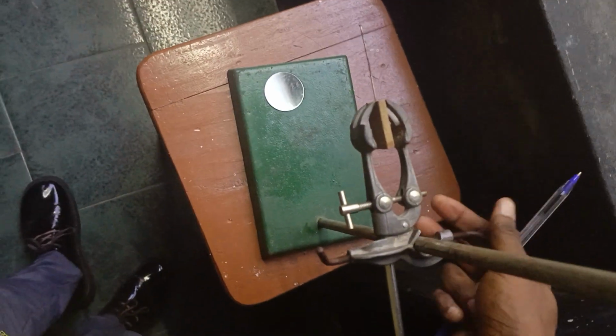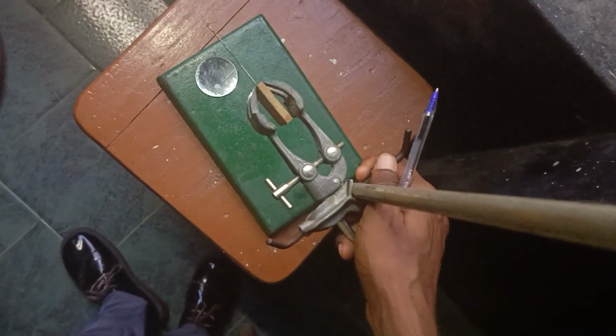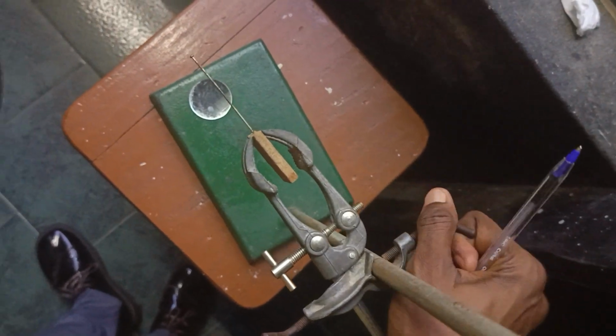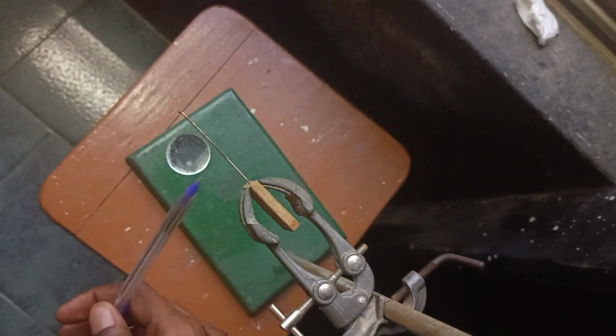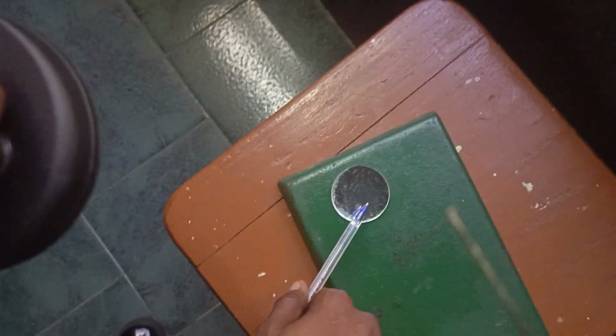We repeat it again, which means we need to start again from the bottom, and repeat it for the second time. The point where we find the image again, the same size as the object in the mirror, we call the second value. Then we repeat it for the third time, so we'll be doing it three times. Realize that this is just the concave mirror, we didn't add anything else.